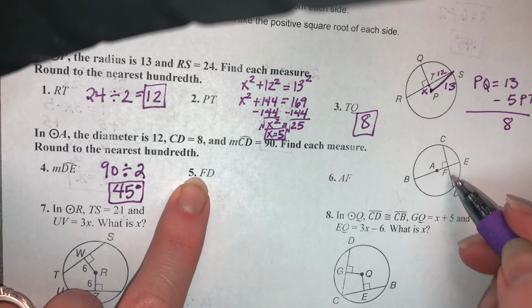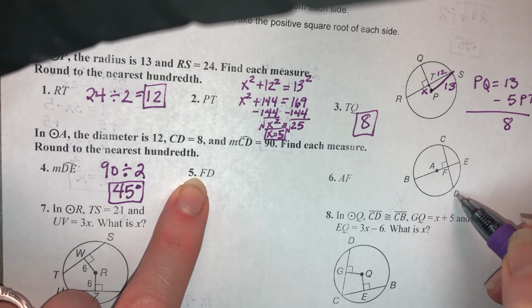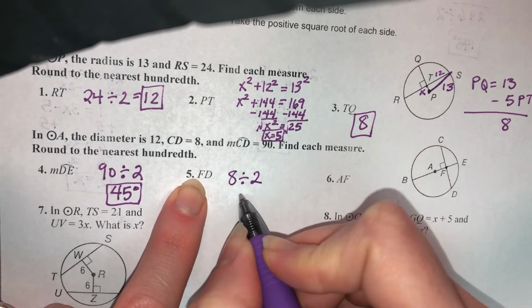Now, we need to know how far it is from F to D. We know CD is 8, and F is this point here. It splits it right in the middle. So we're going to go 8 divided by 2, and we'll get 4.